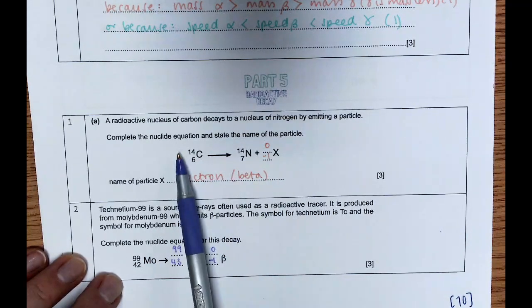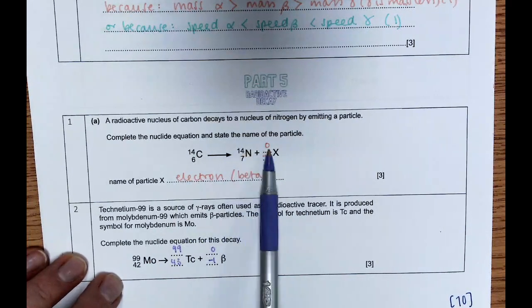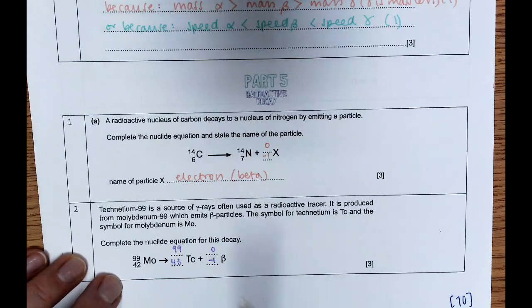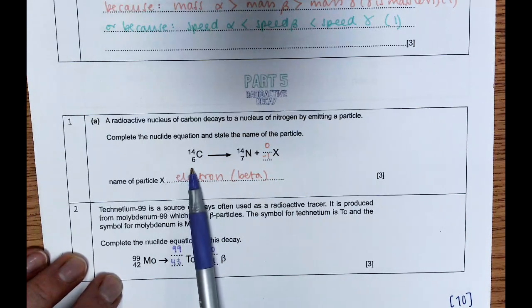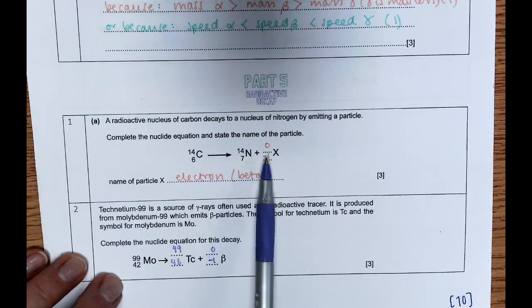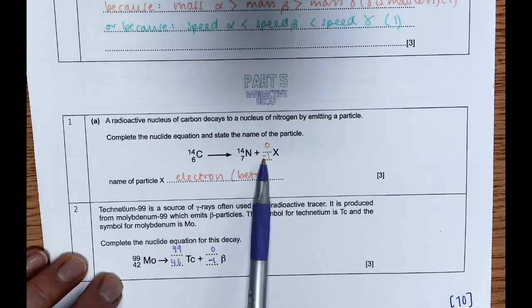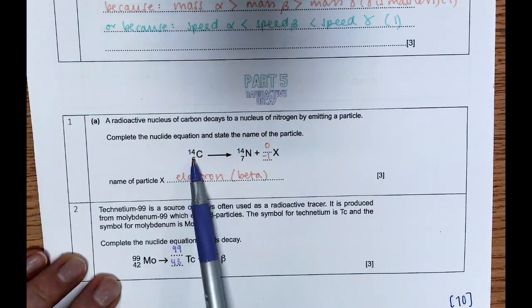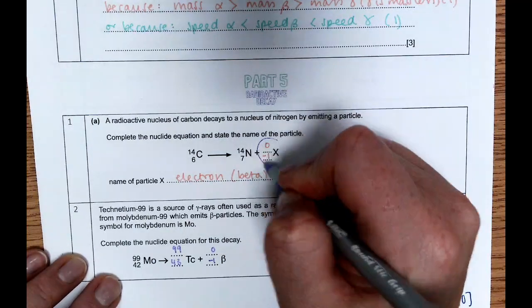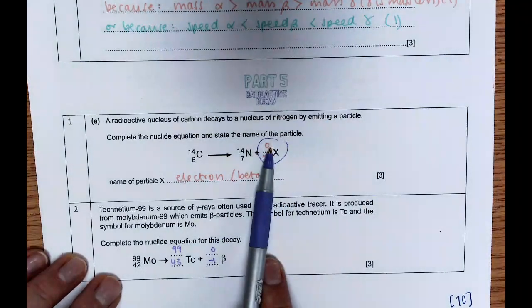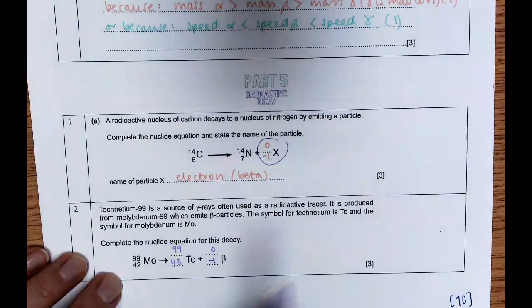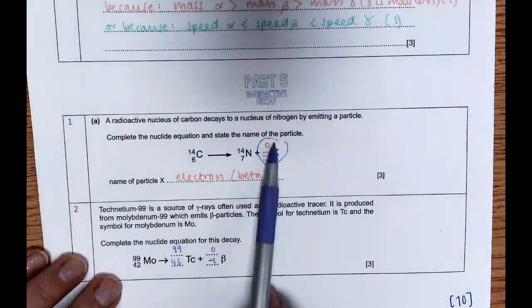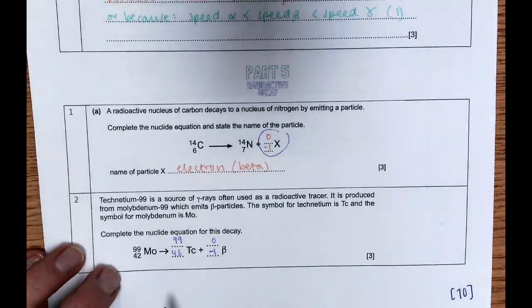So if I have 14 on the top, 14 here, this must be a 0 to conserve nucleon number. And if I had 6 before, but a 7, I must have a -1 because 7 minus 1 equals 6. Then I know that I've got something that has nothing inside of the nucleus, so the nucleon number is 0, but it has a charge of -1, so it must be an electron, it's a beta particle. So you've got 1 mark for each number and 1 mark for the particle.